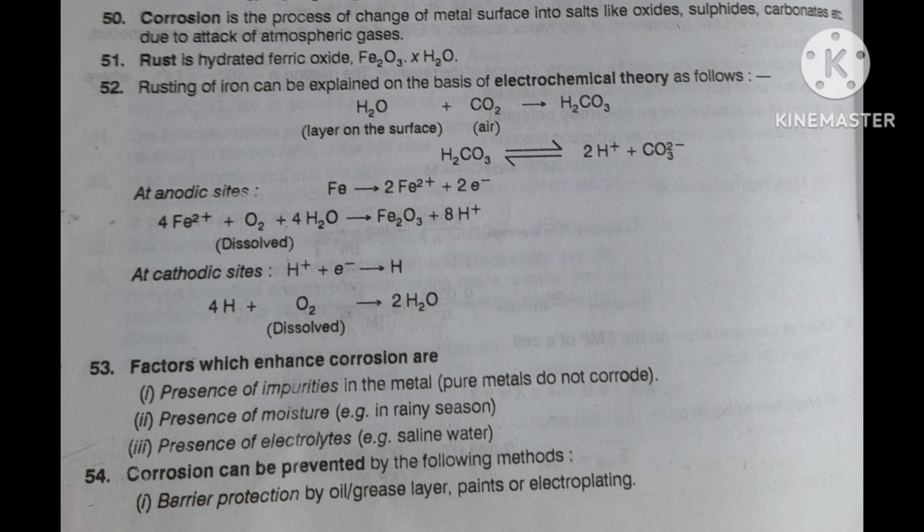Correct? Hydrogen and oxygen means 4H plus O2 will form 2H2O, because this oxygen will be where? It will be on the surface of the metal.